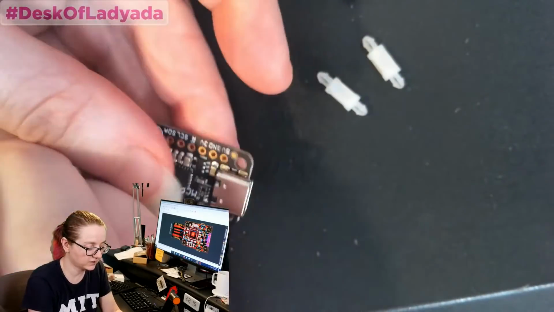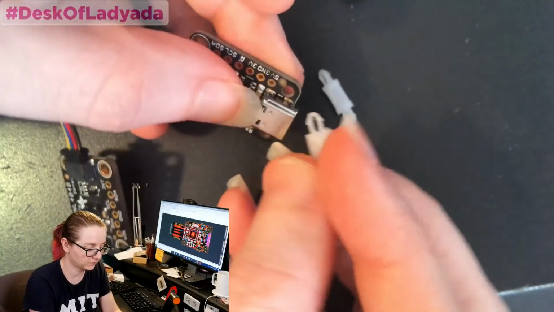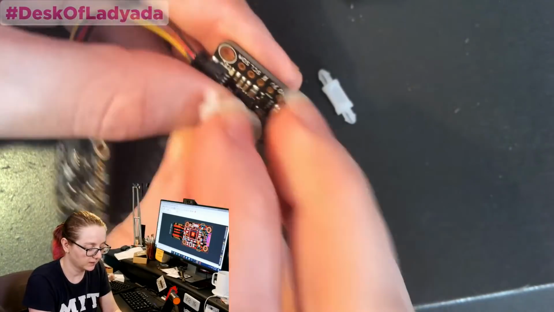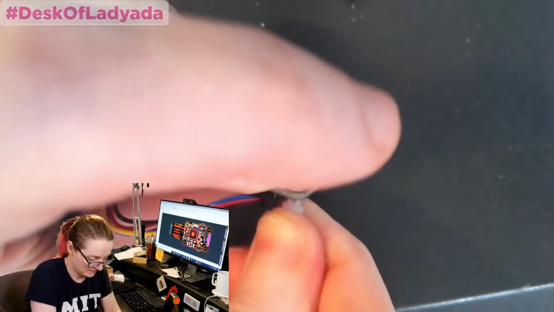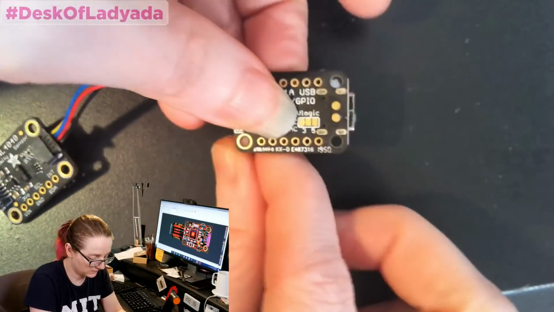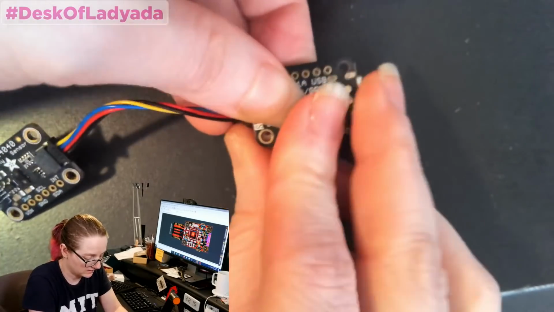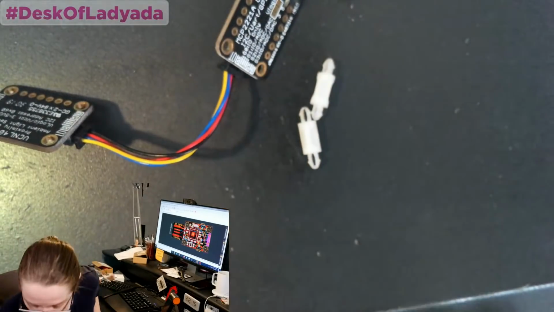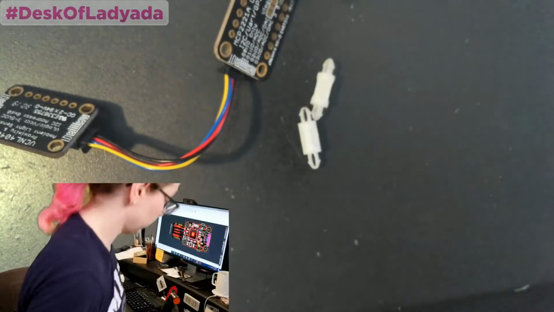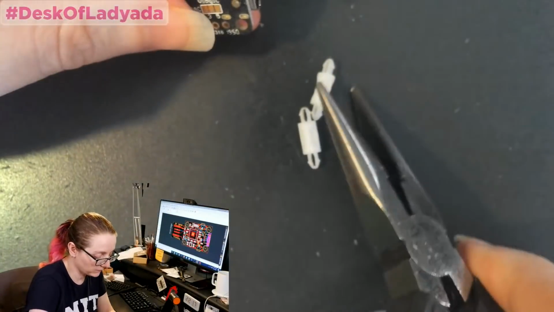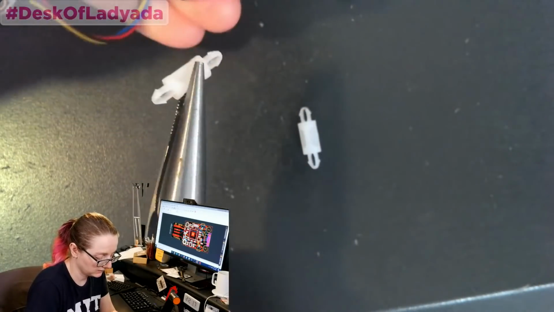So I actually got these from a kit. Maybe it was a Pymaroni kit, I don't remember. And these snap into here. Oh, and they don't come in easily. This might actually be the wrong size. Hold on, let me get my pliers, and we'll see. If not, I'll find the ones that are the right size for sure.